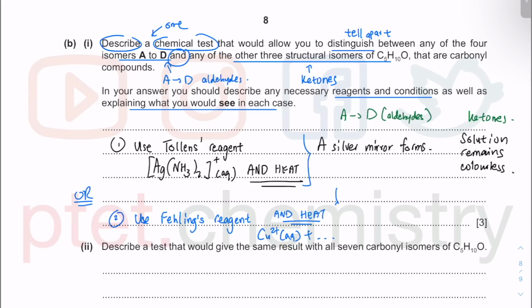So what you get then with the aldehyde is a red-brown precipitate, a red-brown solid, which is copper(I) oxide, copper plus 1. You need 2 of them to balance out the charge of the oxygen. And you get that with the aldehyde because it can be oxidized. But with ketones, the solution remains blue.